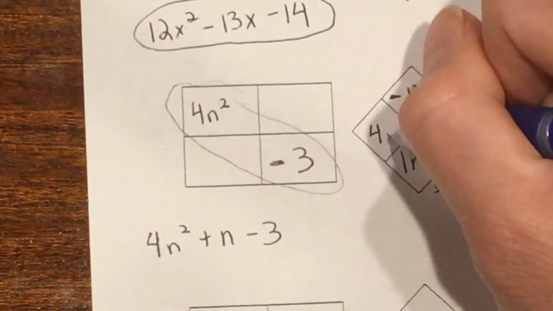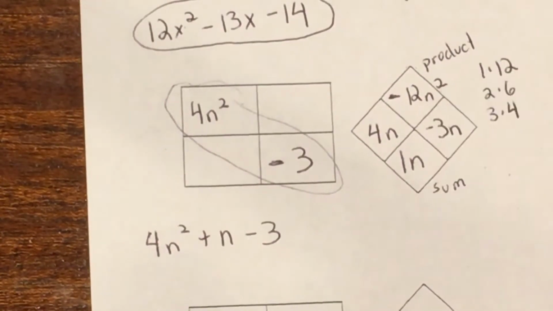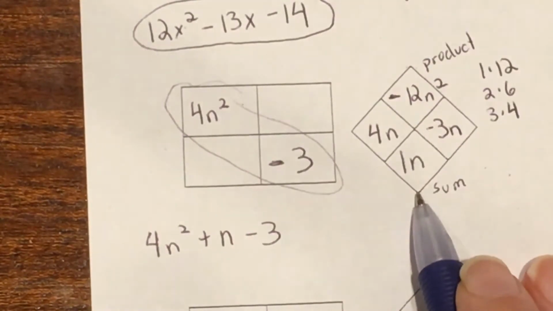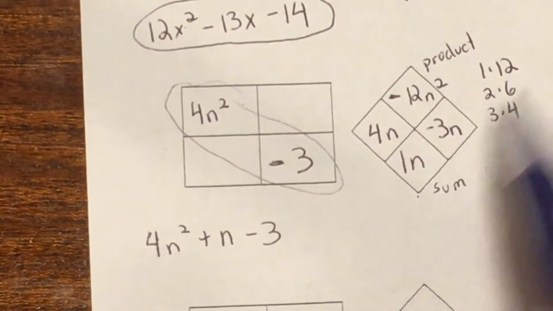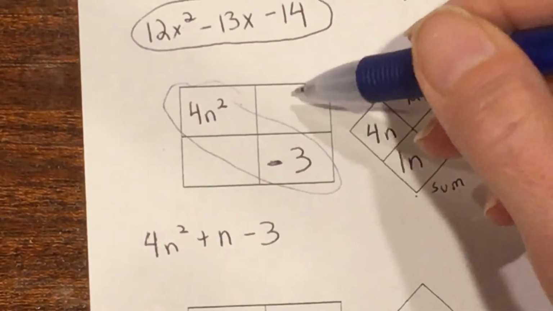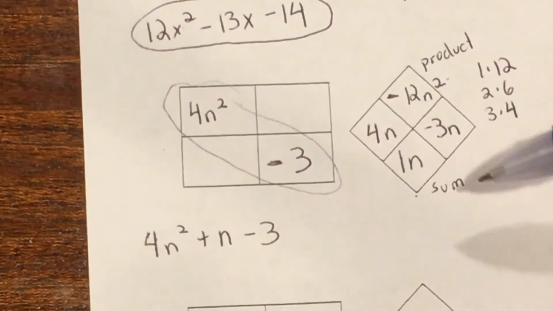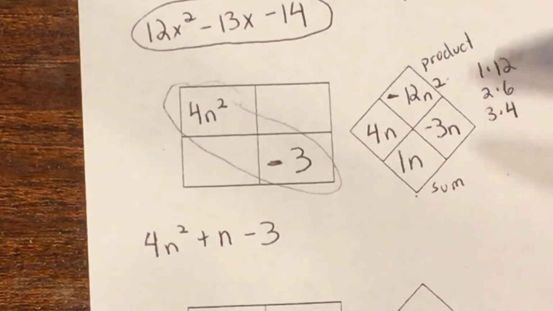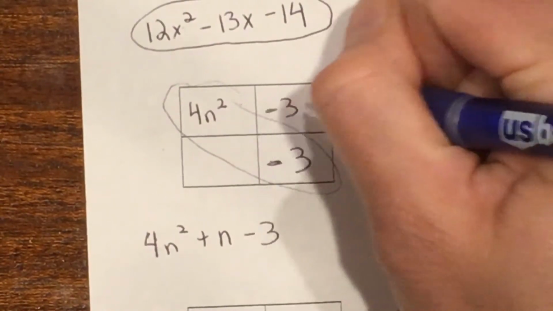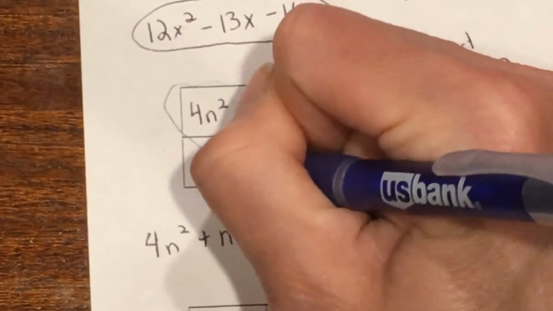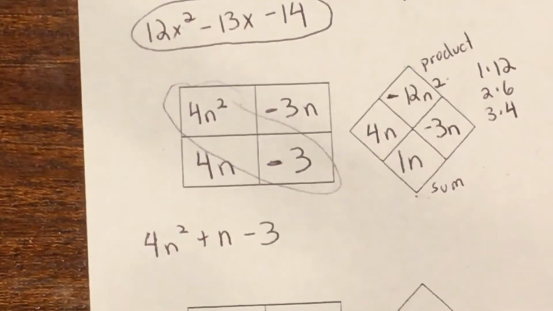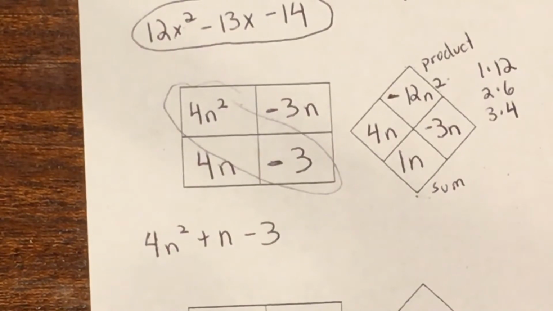Now I also need to go ahead and put my letter n in there, because 4n minus 3n will give me 1n. And when I multiply those two n's, I'll get the n squared that I need here. Once I get these two numbers, I'm going to bring them back and put them in this box. It doesn't really matter which box I put in which, but I'm going to go ahead and put this minus 3n here and the 4n here. Again, it doesn't matter which box you put it in, but put it in the same one I did just so you can follow what I'm doing.